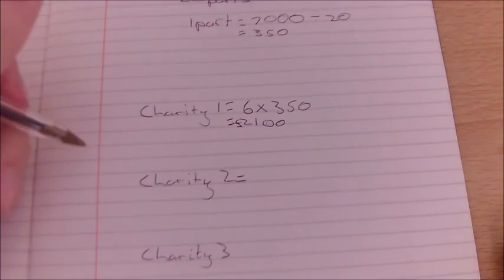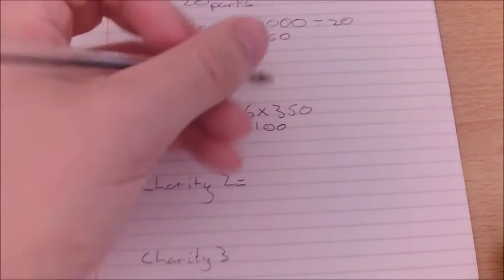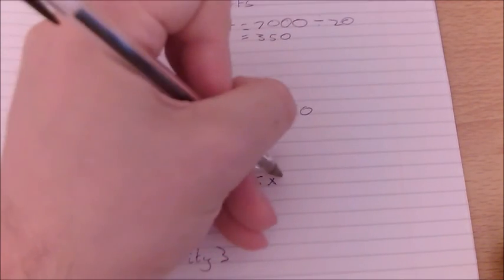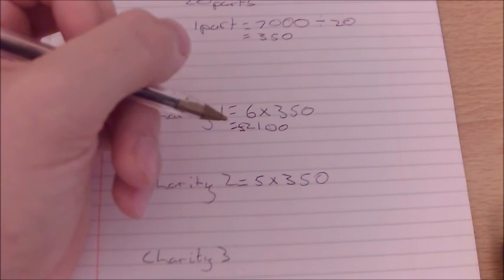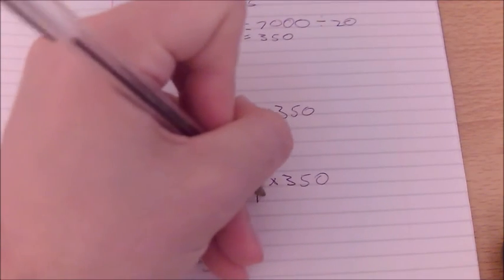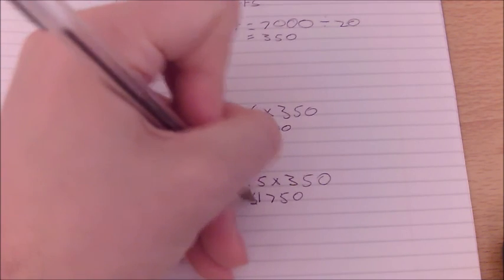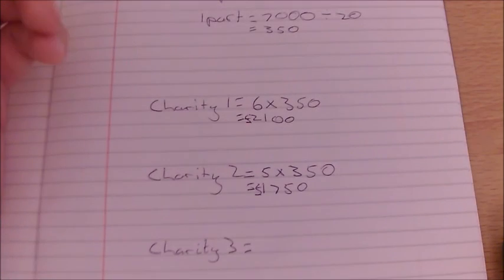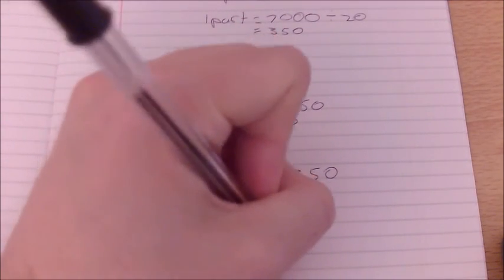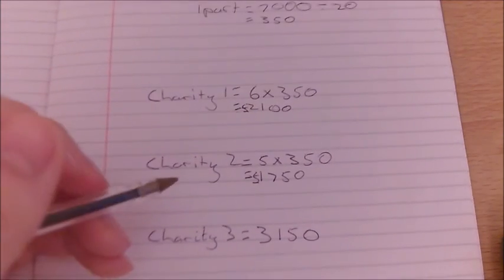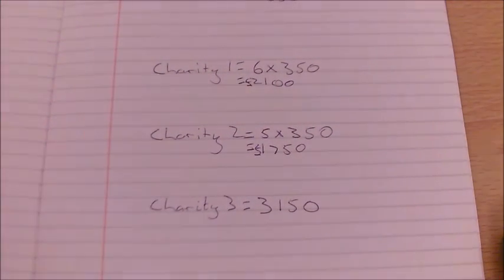Charity 2 gets, the ratio is 5, so 5 parts, is £1,750, and charity 3 gets 9 lots of 350, which is £3,150. So that's all the starters completed now.